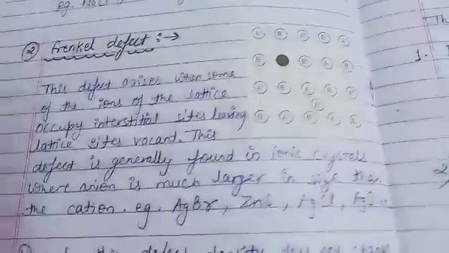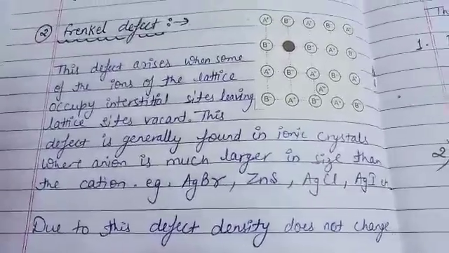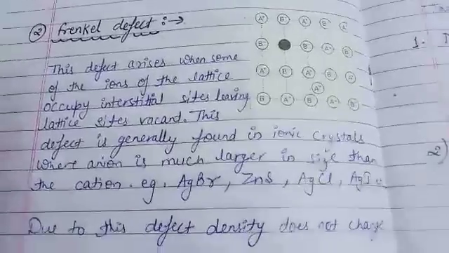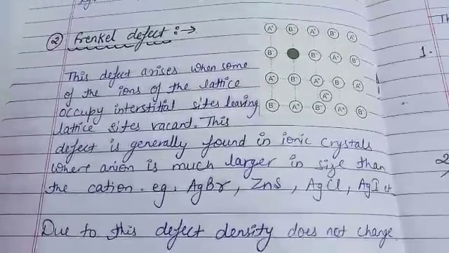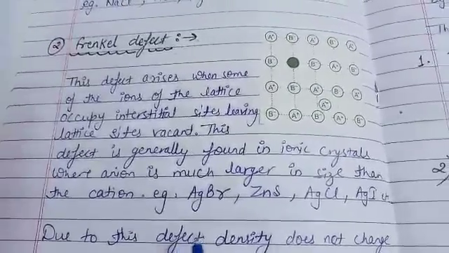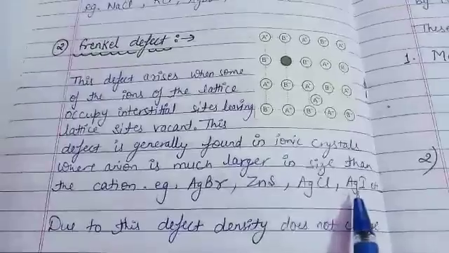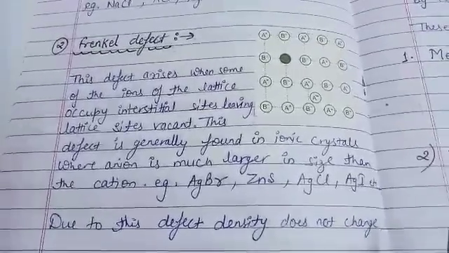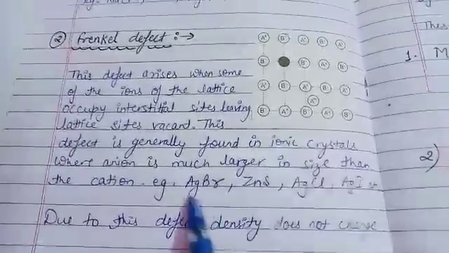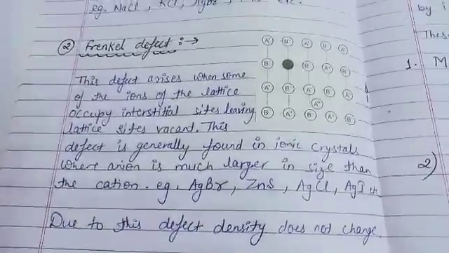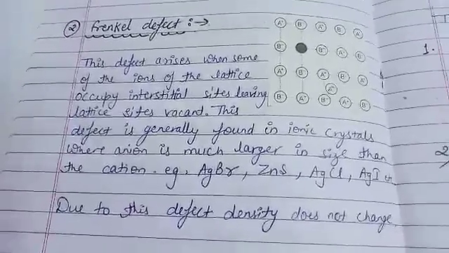This type of defect is generally found when the anion is much larger in size than the cation. When the size of anions is larger compared to cations, Frenkel defect is possible. For example, AgBr, ZnS, AgCl, AgI, etc. Here the size of the anion is larger compared to the size of the cation. One very important thing is that AgBr shows both types of defect: Frenkel as well as Schottky defect. Okay, thank you.